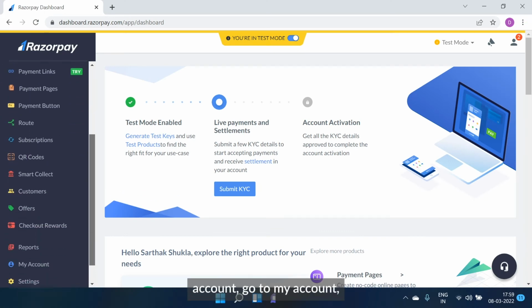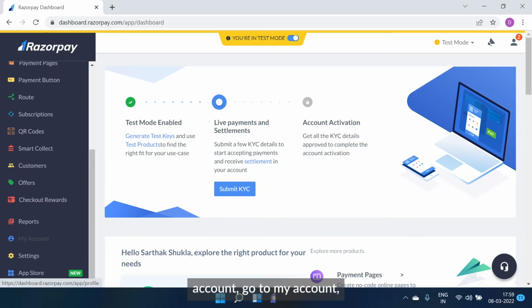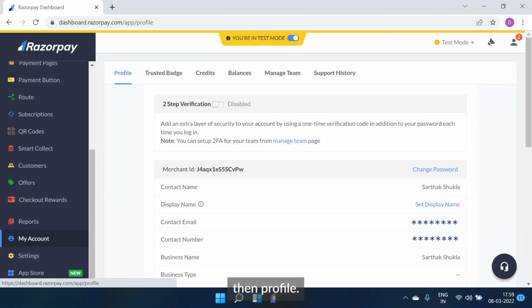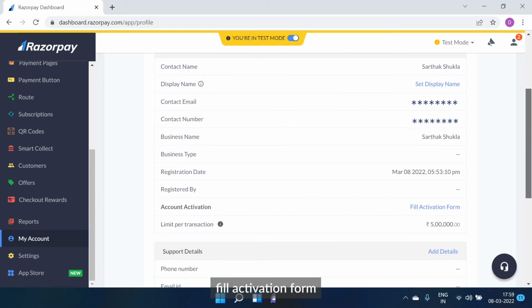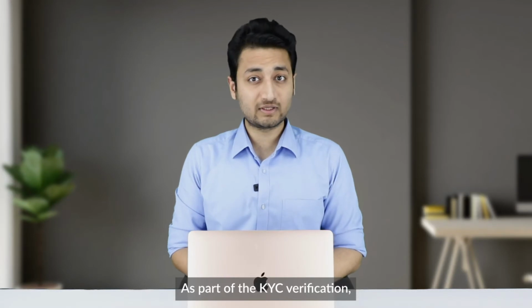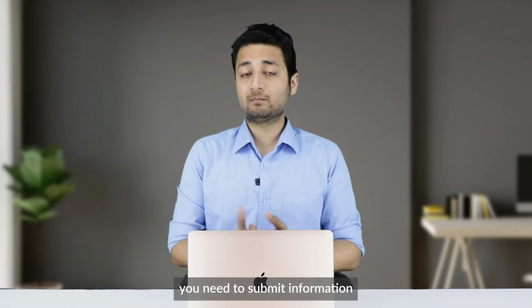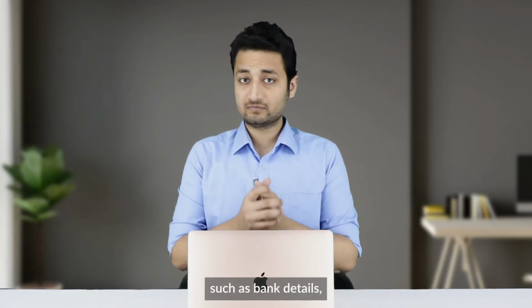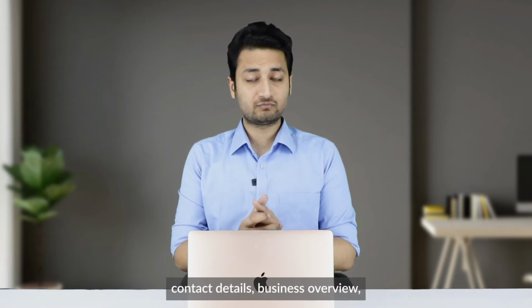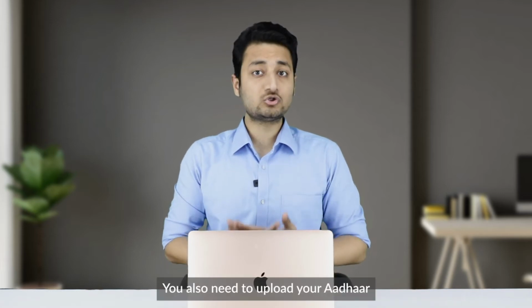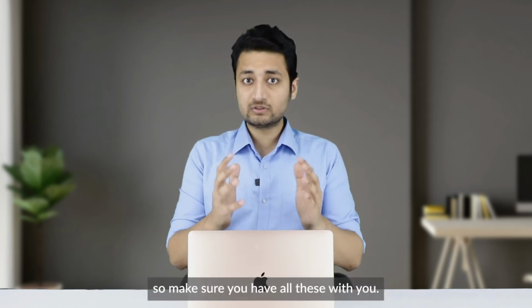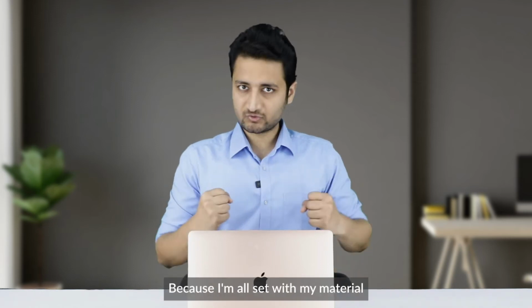To activate your account, go to My Account, then Profile, and click on Fill Activation Form in the Account Activation field. As part of the KYC verification, you need to submit information such as bank details, contact details, business overview, and business details. You also need to upload your Aadhaar and PAN cards. So make sure you have all these with you. So are you ready? Because I'm all set with my material and let's start the KYC verification process.